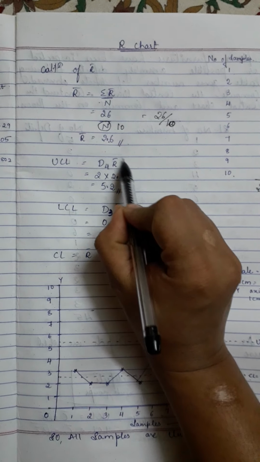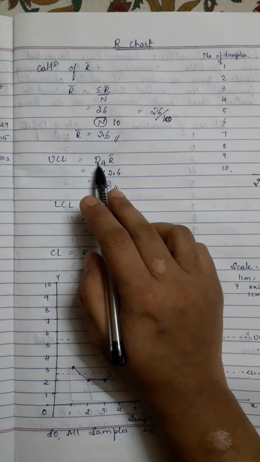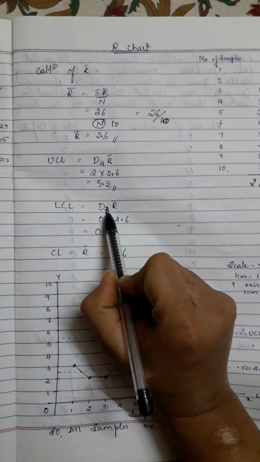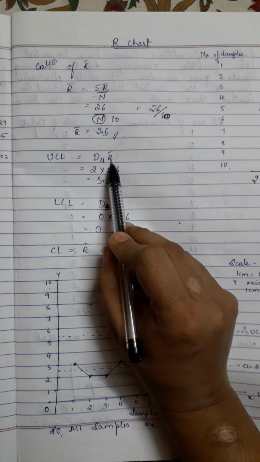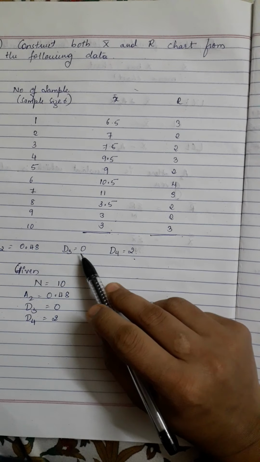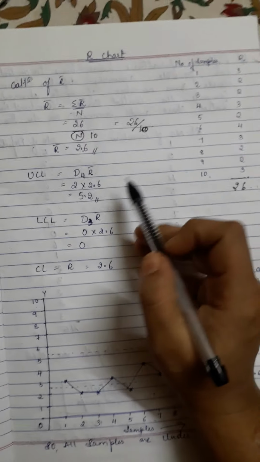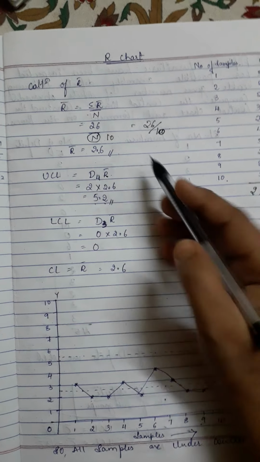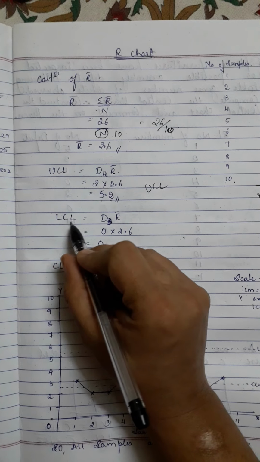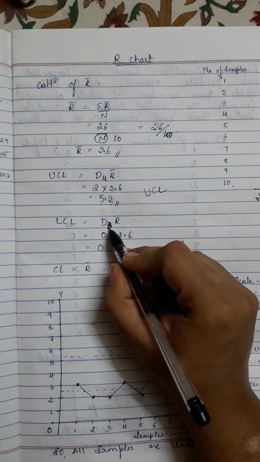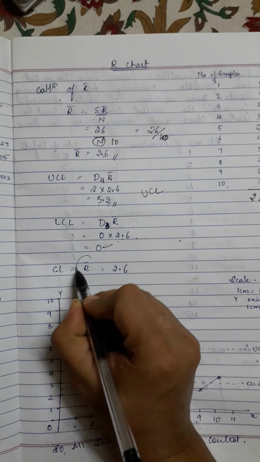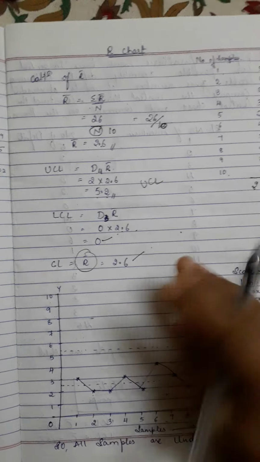So UCL for the R chart is D4 into R bar. As I told you, D4 and D3 are used in the R chart. We know that D4 is 2 and D3 is 0. So D4 into R bar, that is 2 into 2.6, we get 5.2 as the upper control limit. LCL, the lower control limit, is D3 into R bar, so 0 into 2.6 is 0. The control line, as I told you, is R bar, which is 2.6.